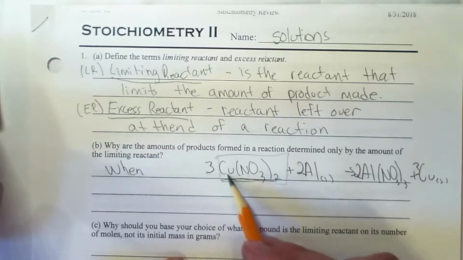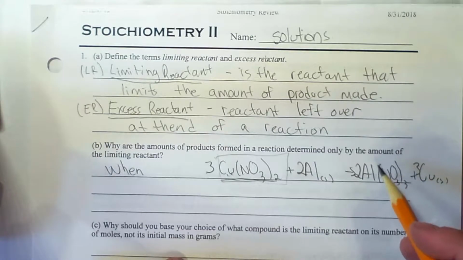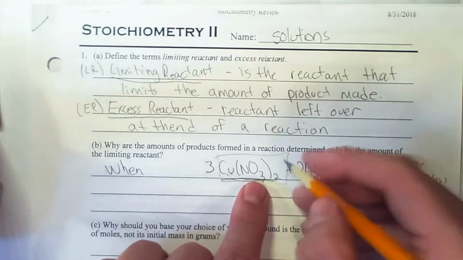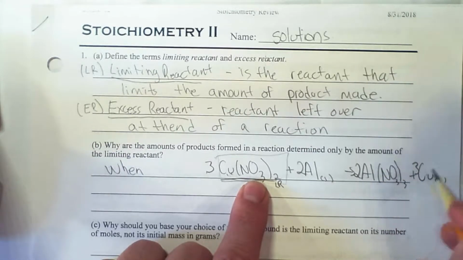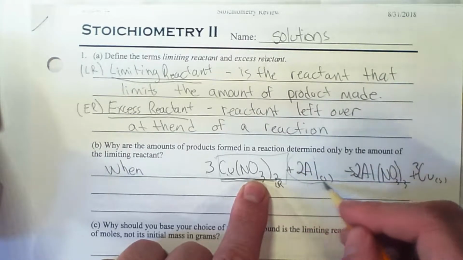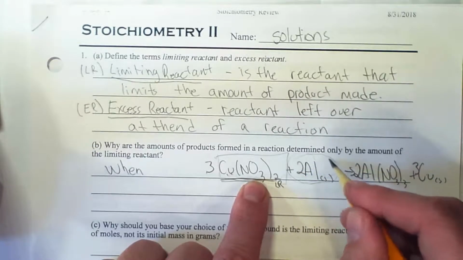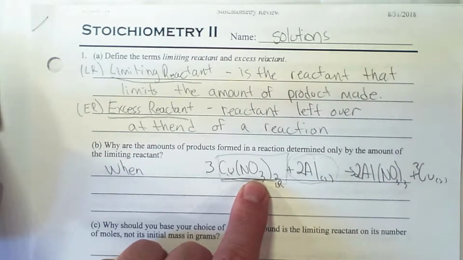But for every 3 moles of copper nitrate we use, if this is the limiting reactant, we can write limiting reactant right on it. We'll get 2 moles of this and 3 moles of copper. The excess reactant, which is usually the other compound, as we did in lab, we used aluminum foil to reduce copper. The aluminum was present in excess, hopefully not in too much.